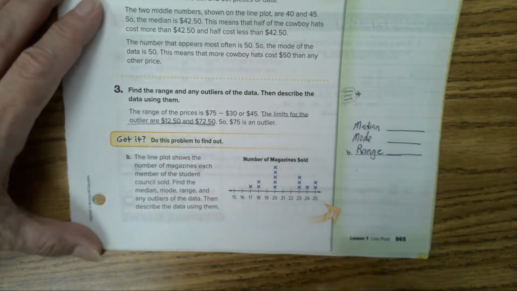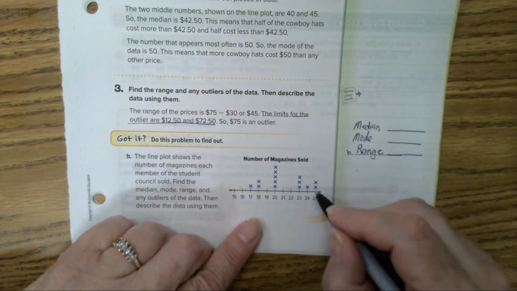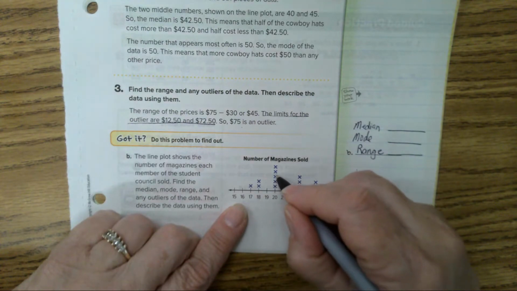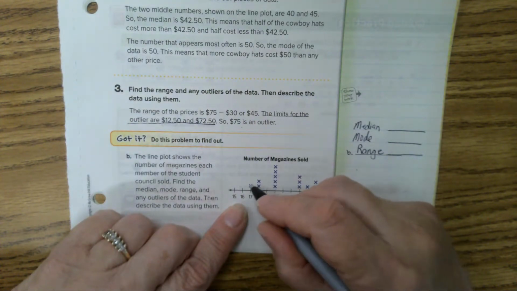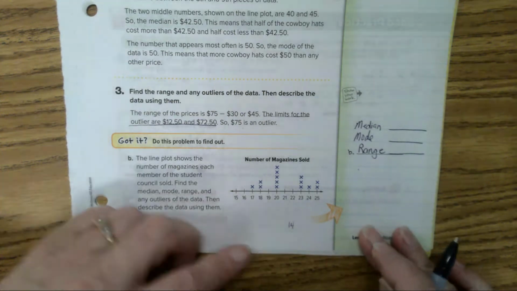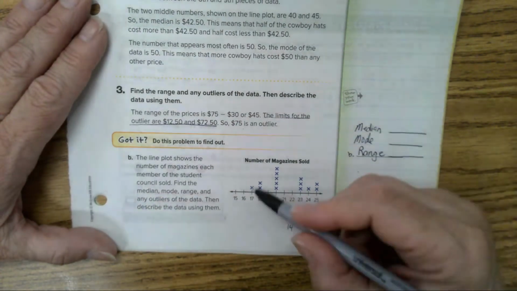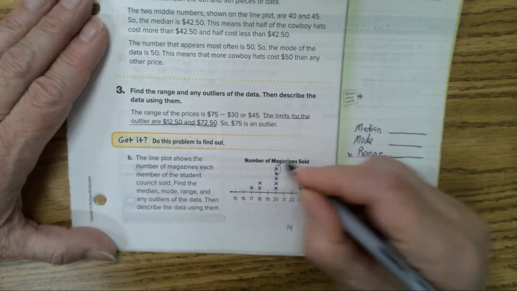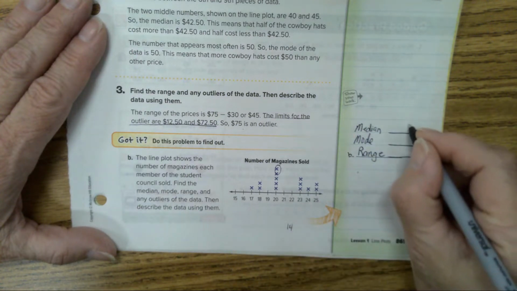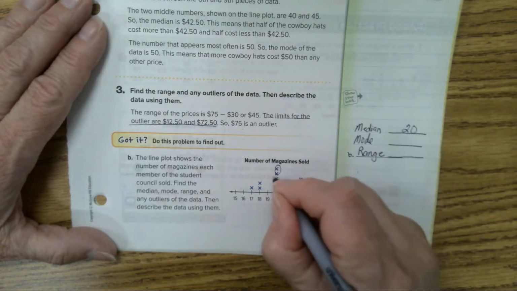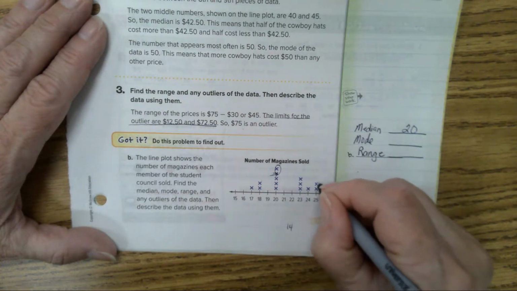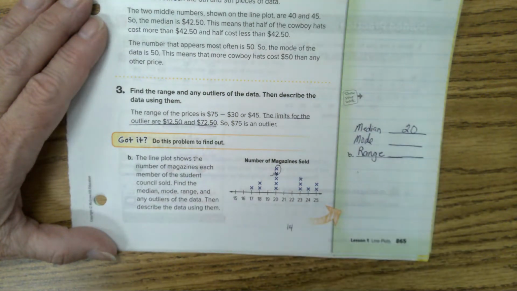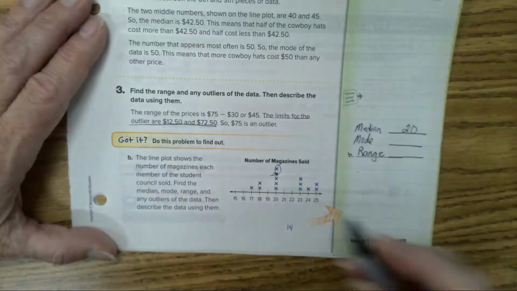Well, our median, there are 1, 2, 3, 4, 5, 6, 7, 8, 9, 10, 11, 12, 13, 14. So there are going to be two middle numbers. It's going to be the seventh number. So 1, 2, 3, 4, 5, 6, 7. They're both the same. So our median is going to be 20. That's the seventh number this way, and if you go 1, 2, 3, 4, 5, 6, it's also the seventh one this direction, okay? So it's the seventh number, and they're both the same.